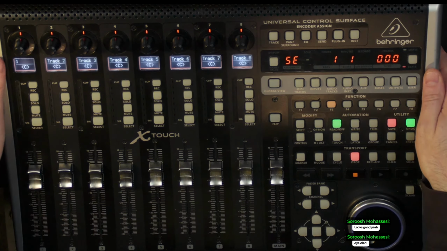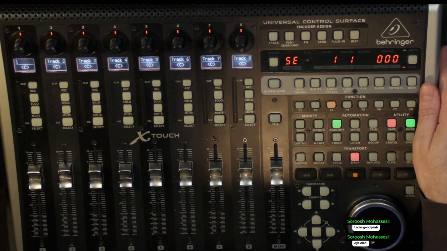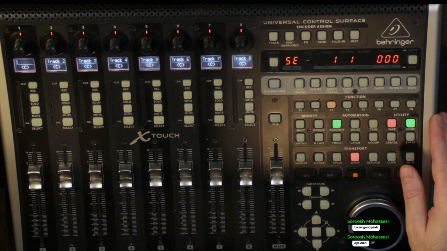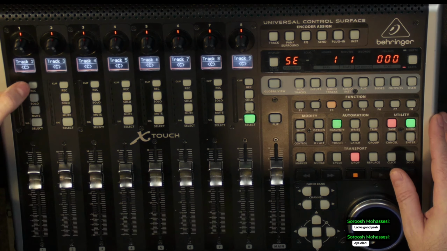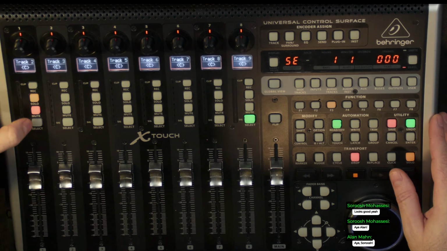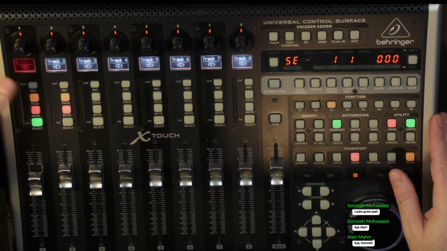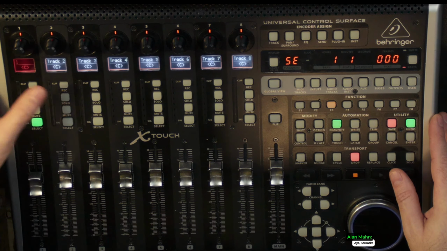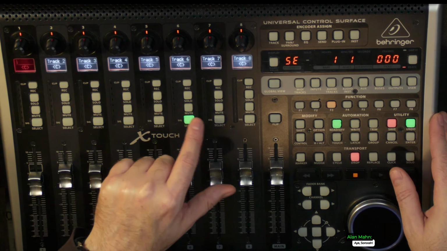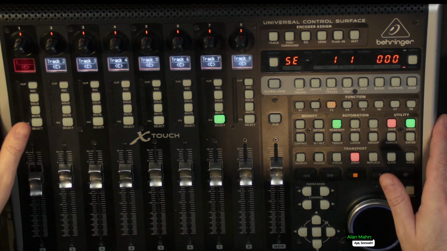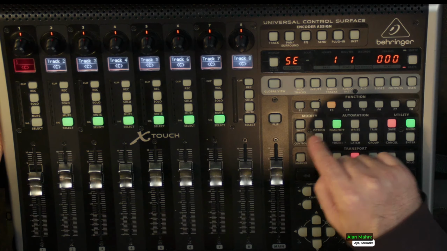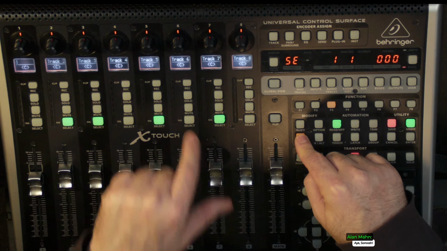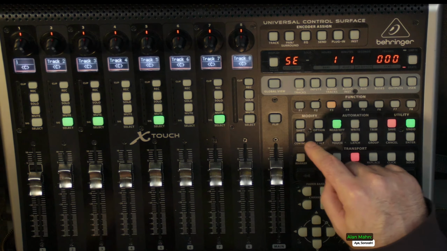I forget what I was going to say next, but essentially the rotary is your pan. You can click it and then it becomes width, and then the fader is the track volume. We've got record enable, solo, mute, and then track selection. And so I can click on any of these and it selects them within Reaper's mixer. If I want to select multiple, I hold down shift and then I can click them like that. If I want to remove one from a selection, it's the control key.